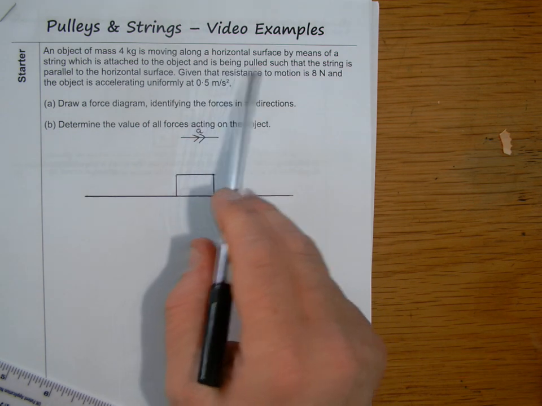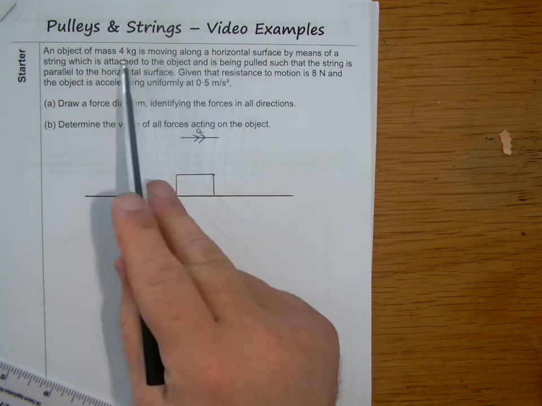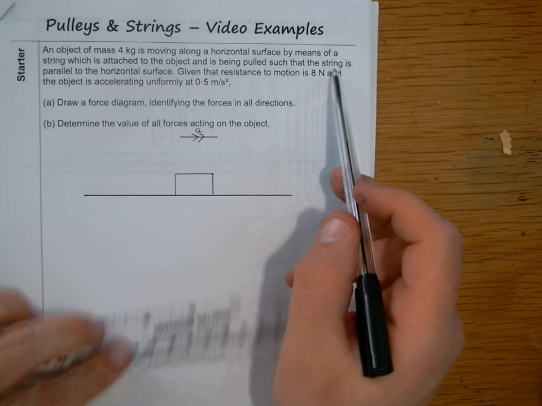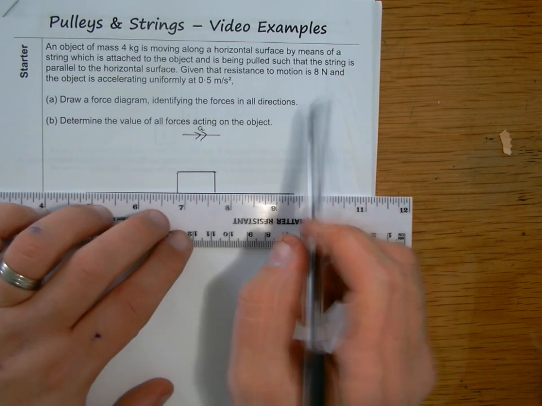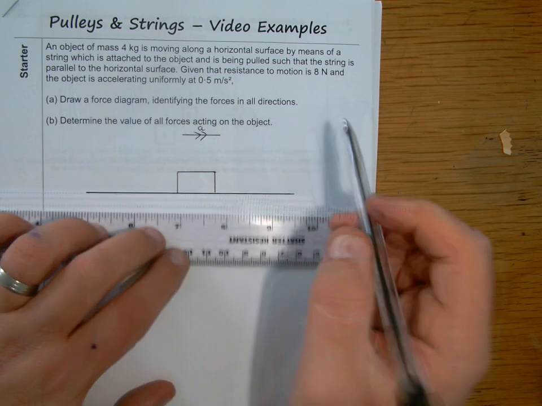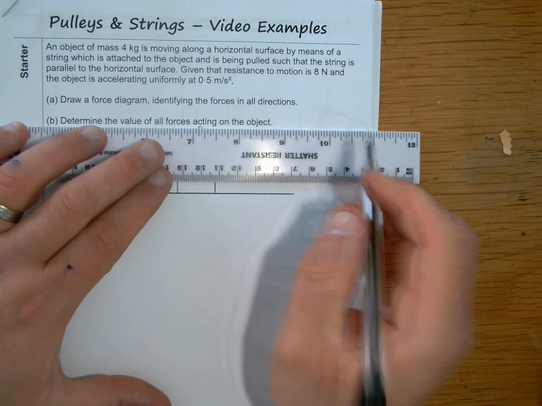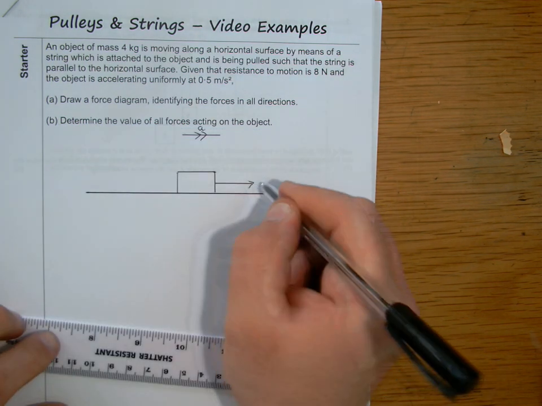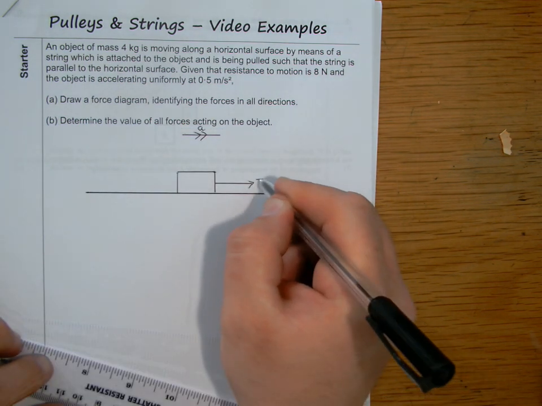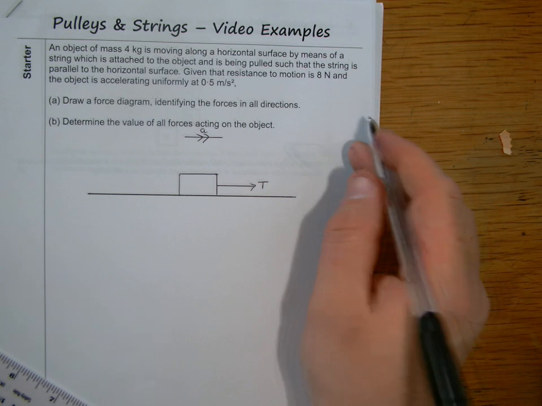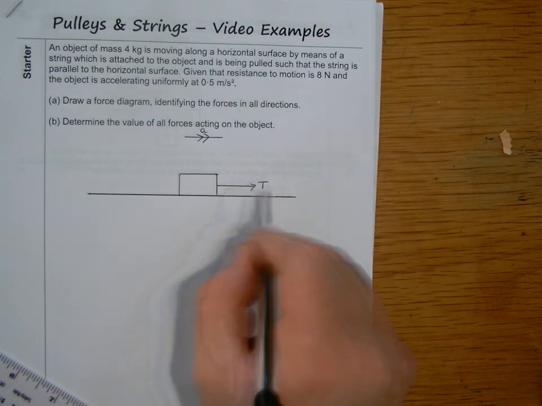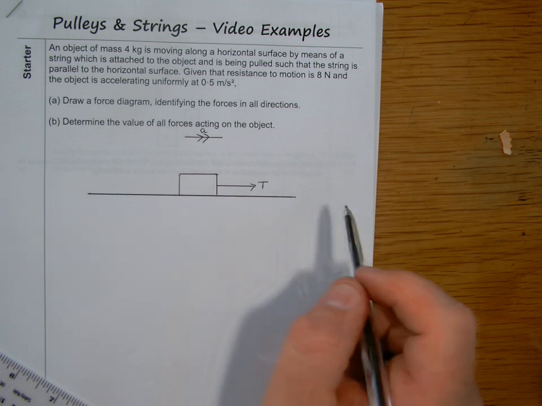The reason why, of course, is because it says here that this object is being pulled by a string, and the string, it says, is parallel to the horizontal surface. So when I draw my string attached to it, it's being pulled in the horizontal direction, and we've got tension T in that string. So it says here to draw a force diagram. That's the first force we need to consider, the tension in that string pulling it along.